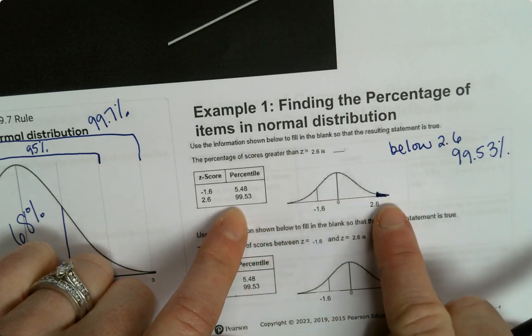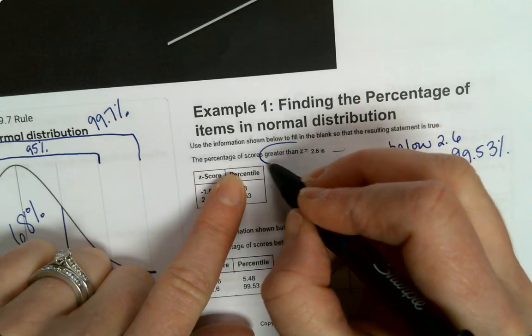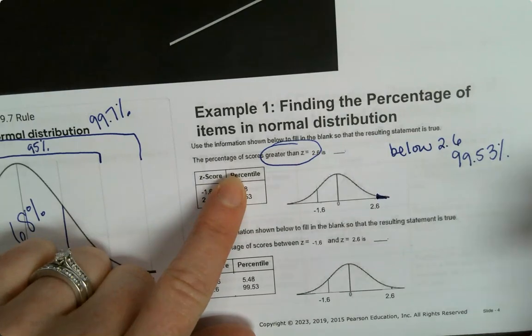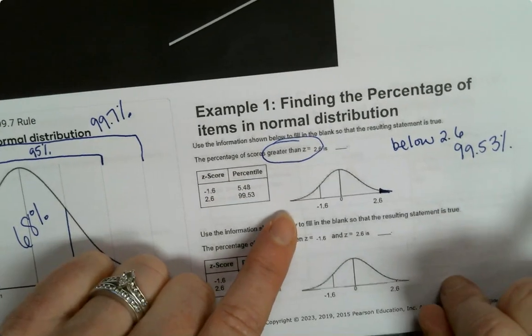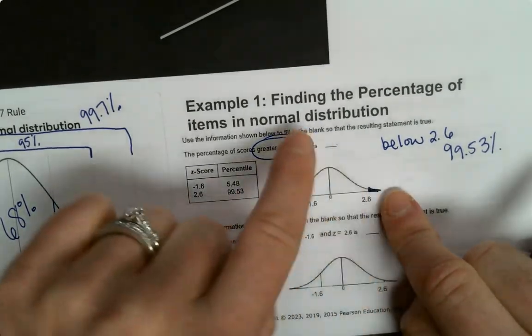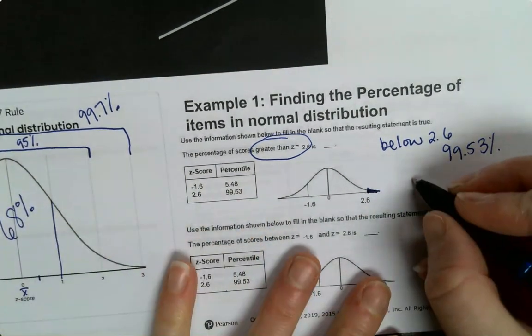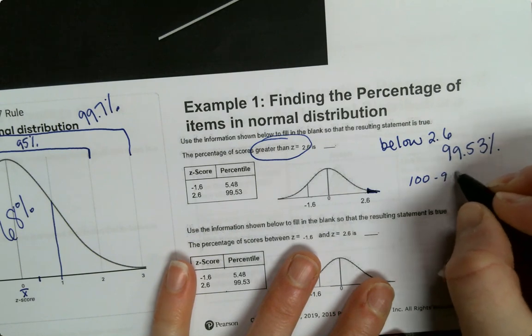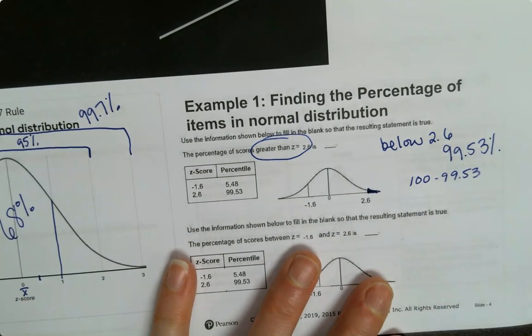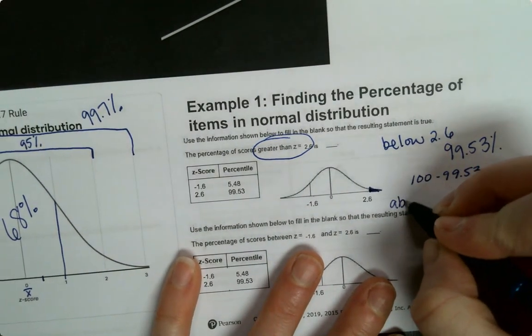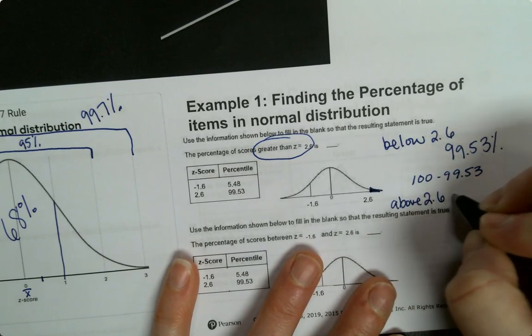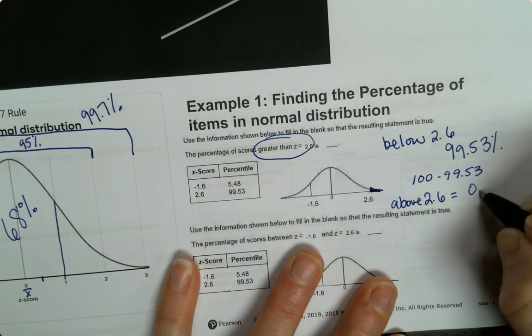So if we want to find above, we're going to have to subtract from 100%, because all of the area under this curve, all the probability, is all the data, which is 100%. So we're going to do 100 minus 99.53 to get the area above 2.6. If we subtract that, 0.47.